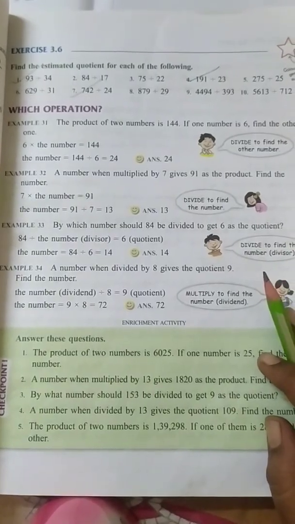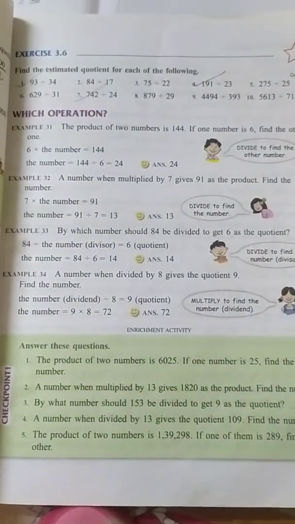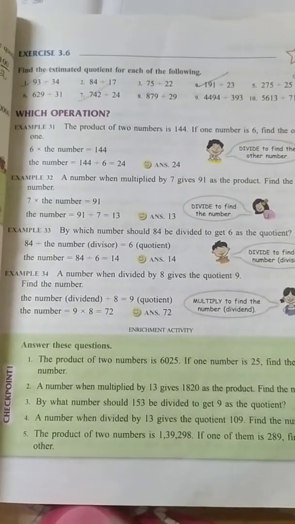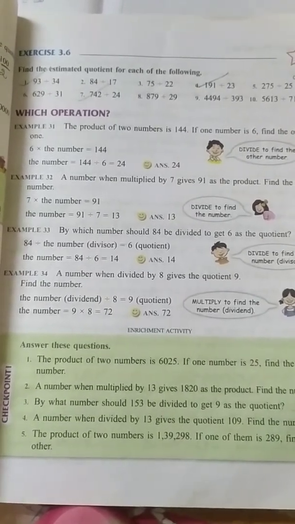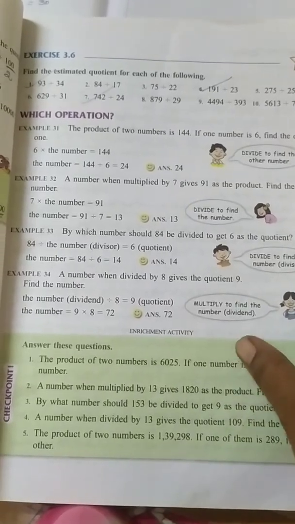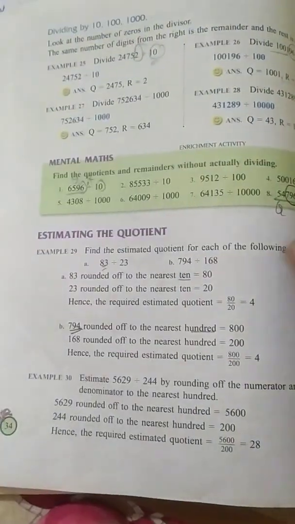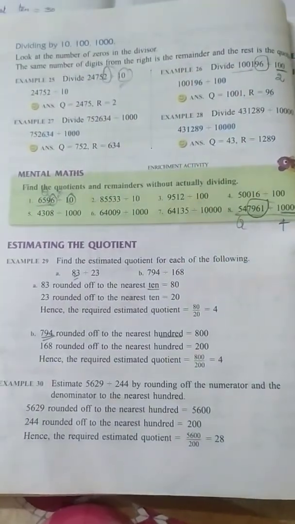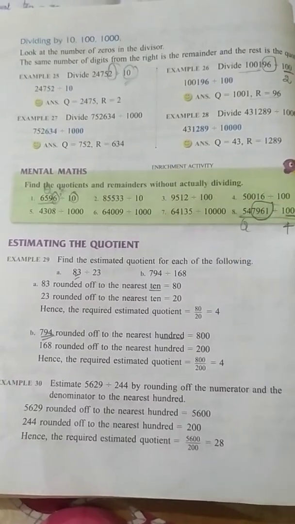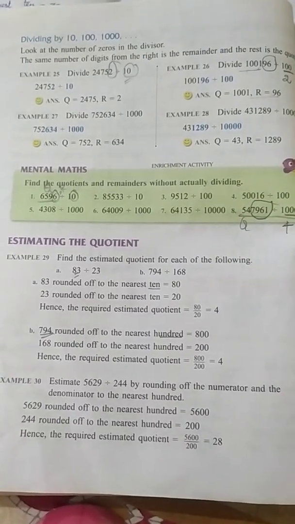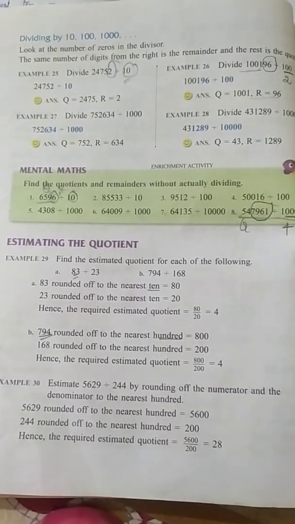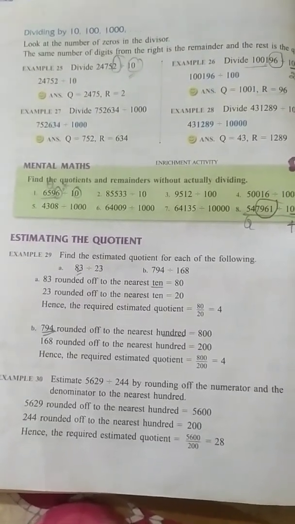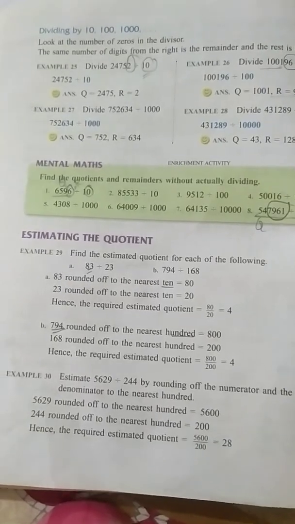Find the estimated quotient for each of the following. We have learned estimation for the sum, subtraction and multiplication, and now we are going to learn it for division. Now, dividing a number by 10, 100, 1000, etc. If you have a divisor like 10, 100, 1000, 10,000, lakh, 10 lakh, etc., how will you do it? There is a shortcut of doing it without doing the normal division.